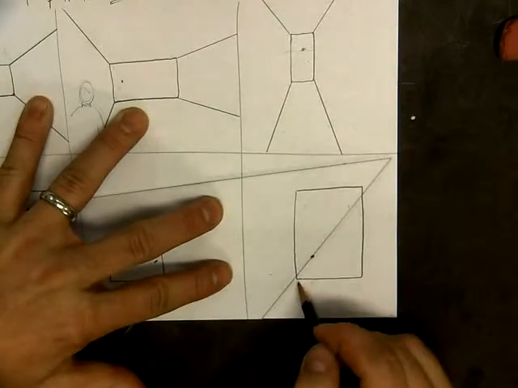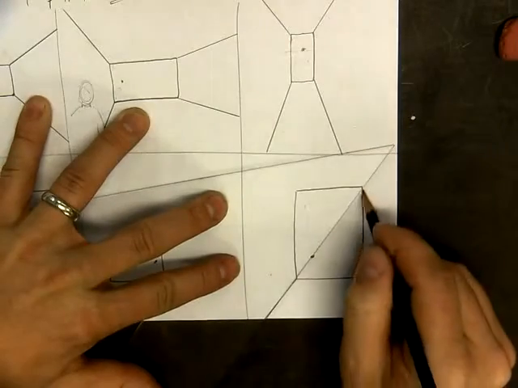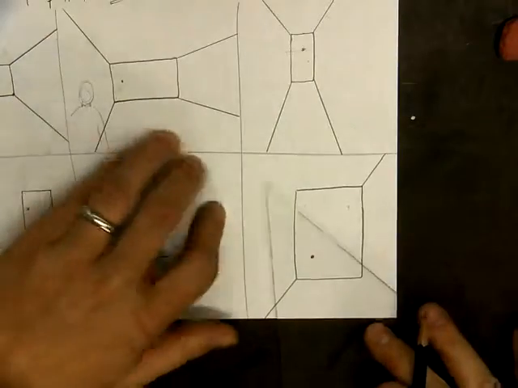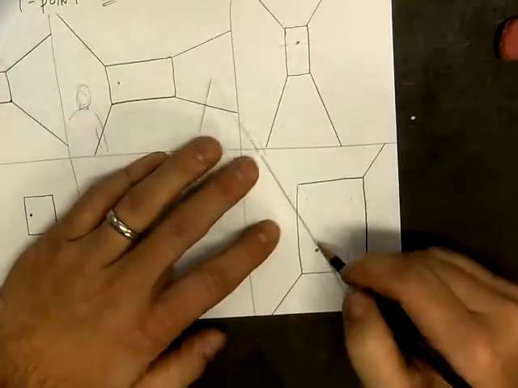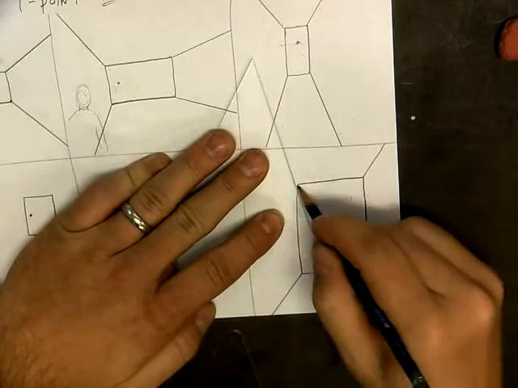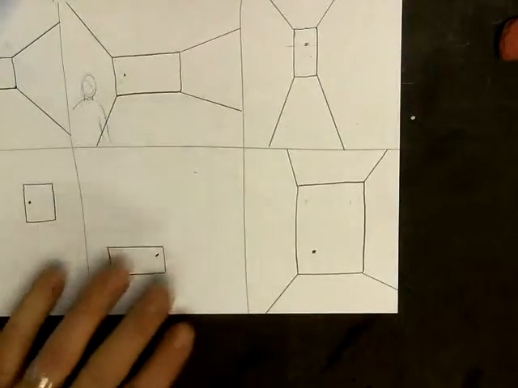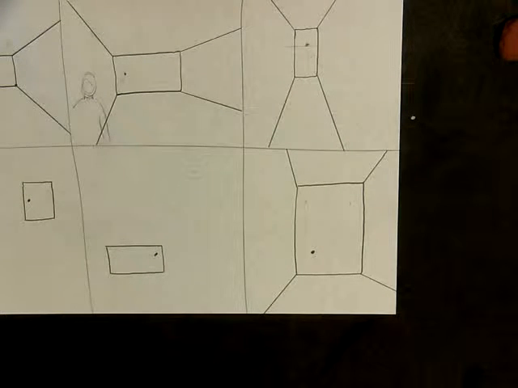Or watch this one. This one's going to be a little different because I made this initial rectangle so big. Well, I'm obviously closer to the end of the hallway. I'm just about there. A couple more steps and I'm there because I made the initial shape bigger. Obviously, I'm closer to it.